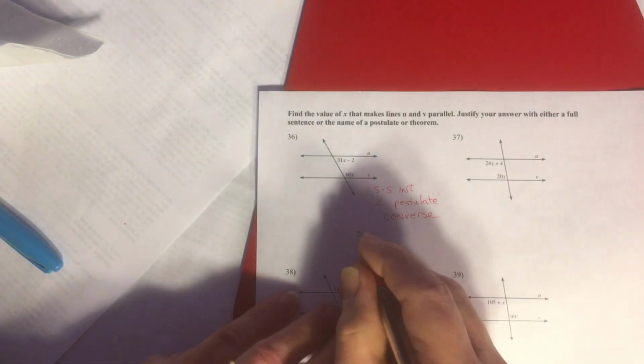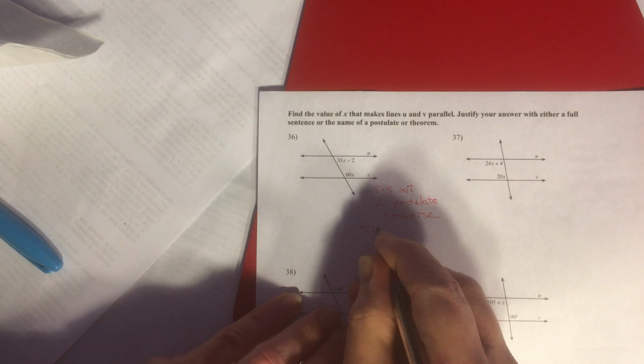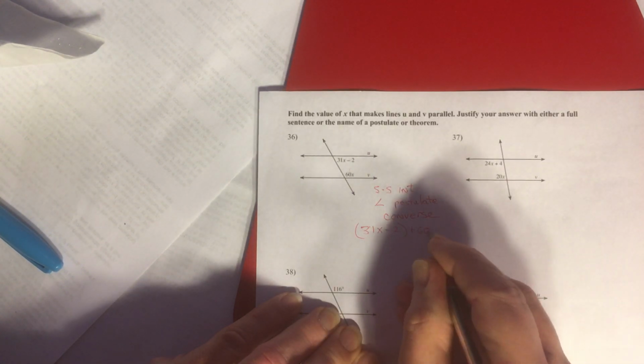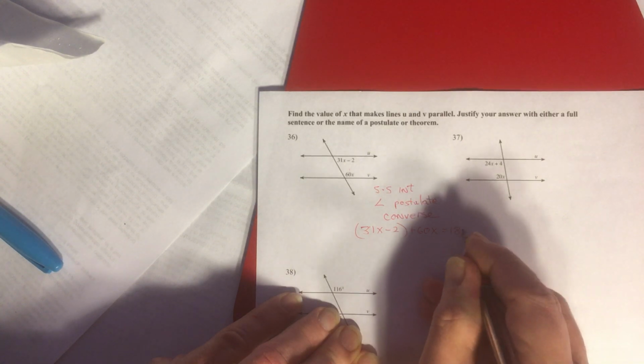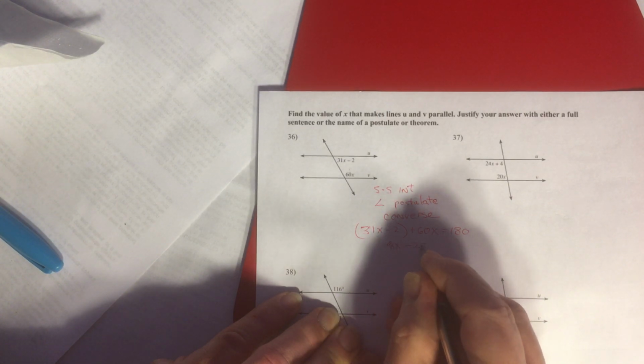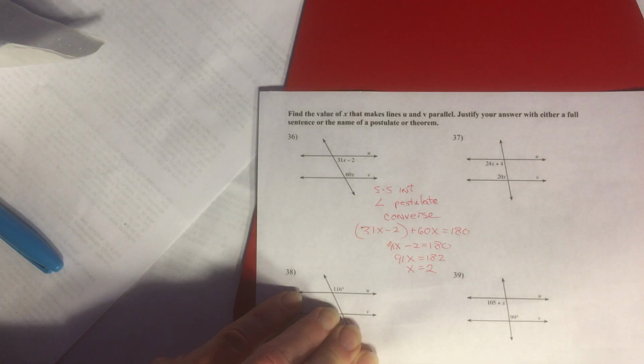Okay, and that's what tells me that 31x minus 2 plus 60x has to equal 180. Combining like terms here, 91x minus 2 equals 180. 91x equals 182. And divide both sides by 91, I get x is equal to 2.